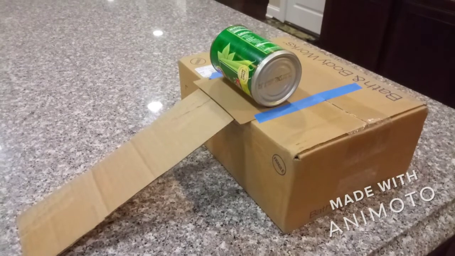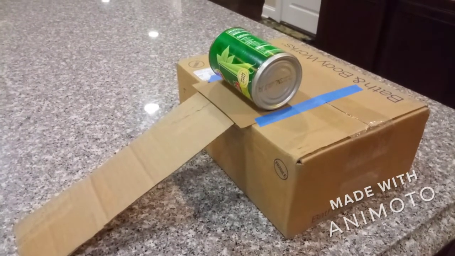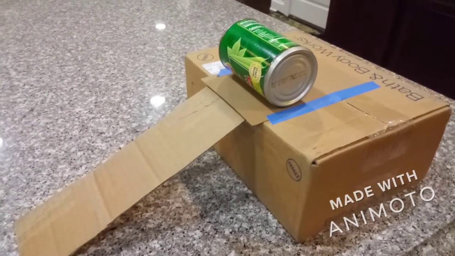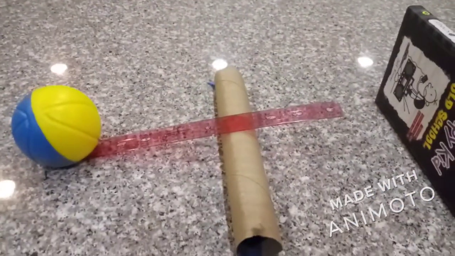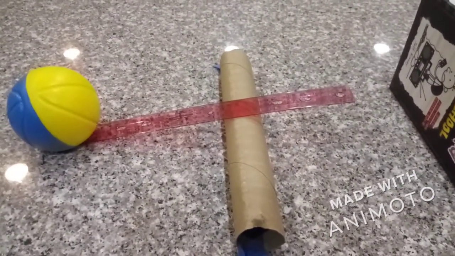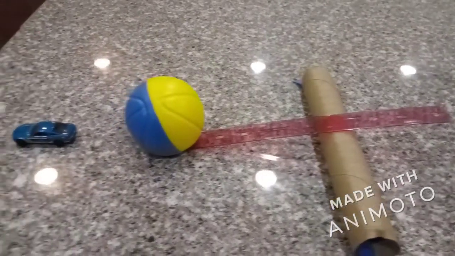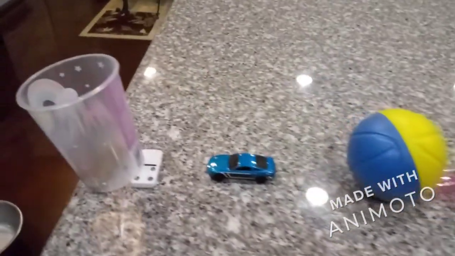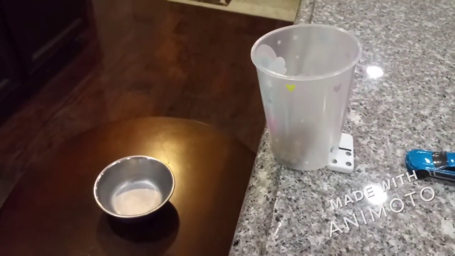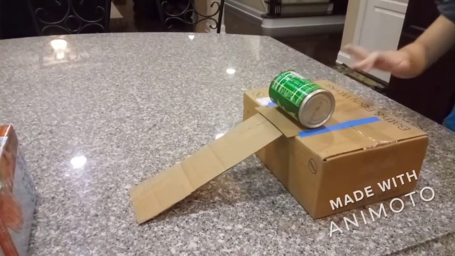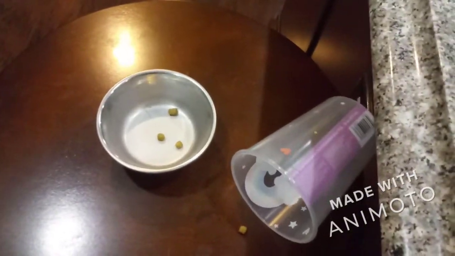So here are the steps for my Rube Goldberg machine. The inclined plane will have the soup can go down. It will knock over the books. That final book will drop on the ruler, which is actually a lever, and make the ball go forward, which will hit the car, hit the cup of food, and the food should go into the bowl for my cat. Let's see if it works. Yes!